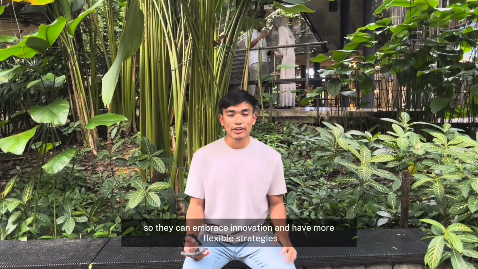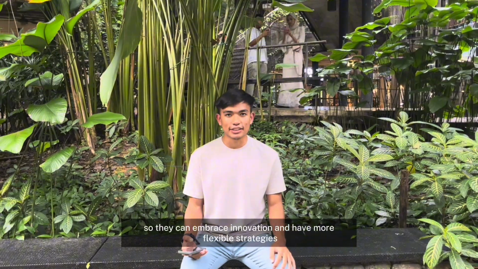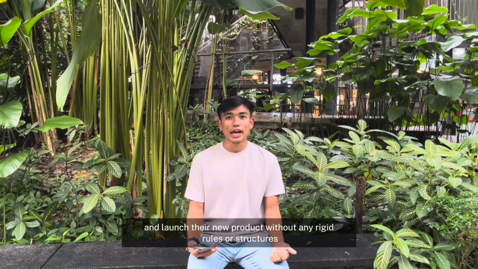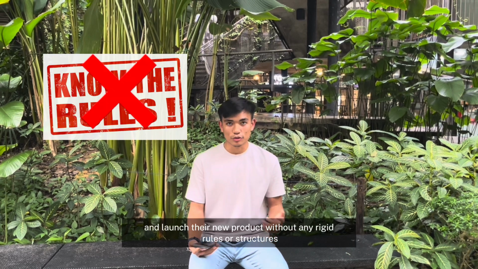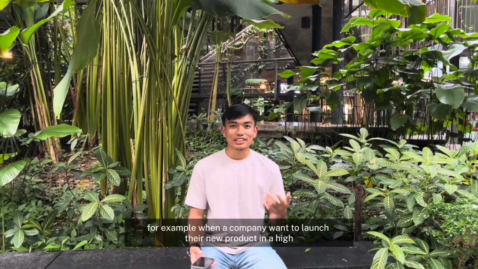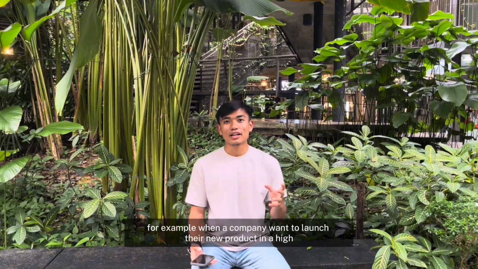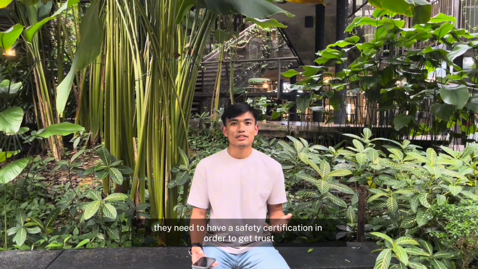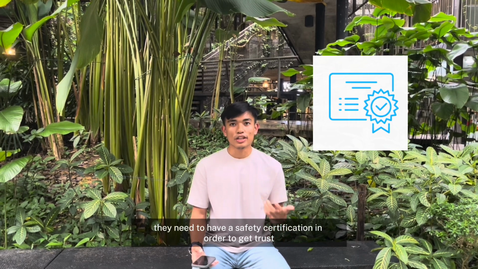So they can embrace innovation and have more flexible strategies. Business in this region can take a quicker action and launch their new product without any rigid rule or structure. For example, when a company wants to launch their new product in a high uncertainty avoidance country, they need to have a safety certification in order to gain trust.